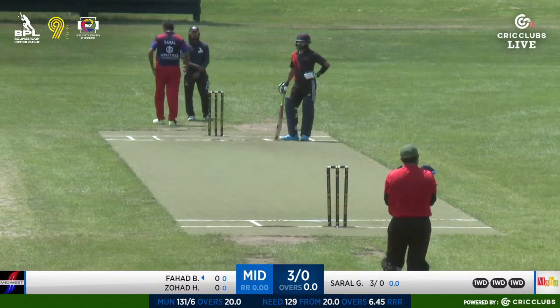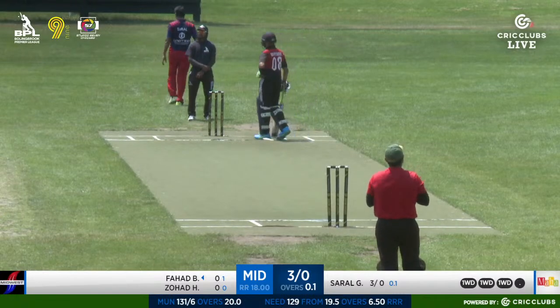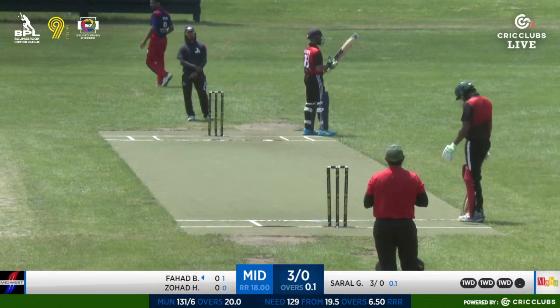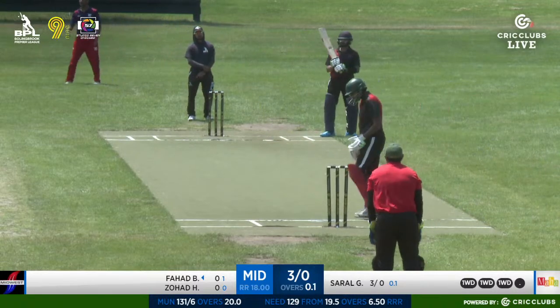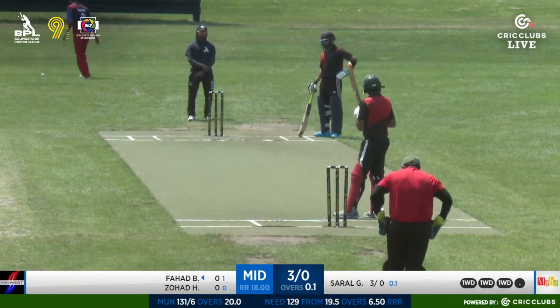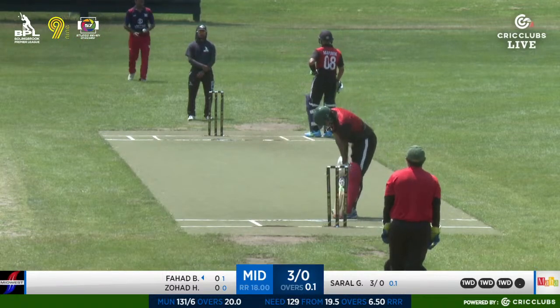Much like in baseball, where you already have faced 3 balls, you let the pitcher throw one down the middle to see how they're going to respond. In this case, Zohad, unless it was on the stumps, had no intention of swinging that one, just to see what Saral would come up with. Let that one pass through harmlessly to the keeper.